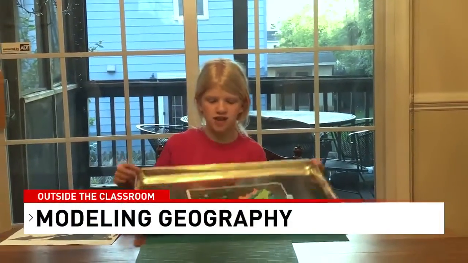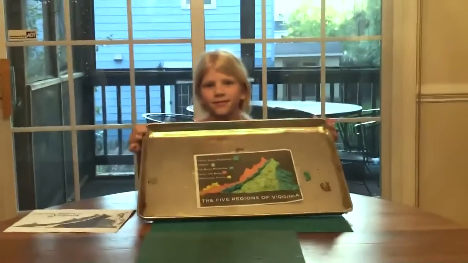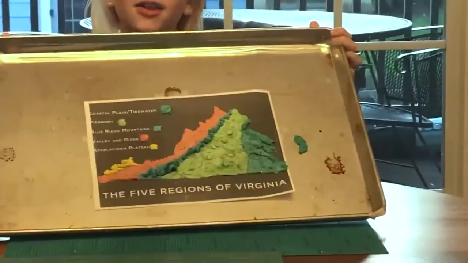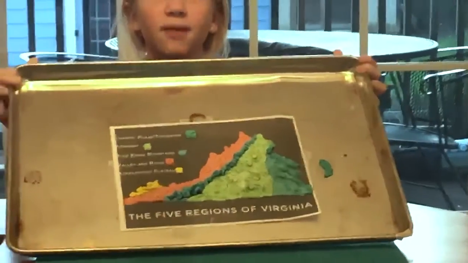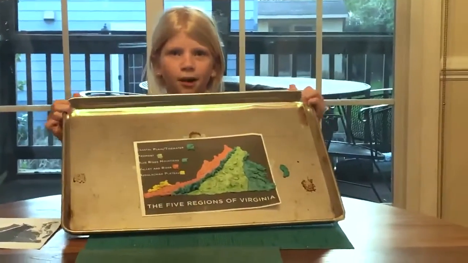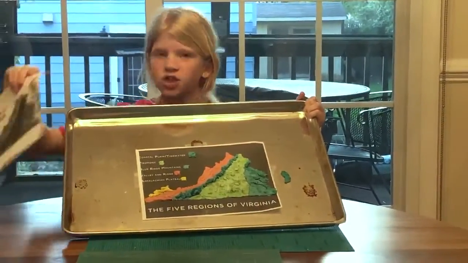Hi, I'm Lucy. I'm going to tell you about models. To show you, I made a model of the geographic features and regions of Virginia. So to do that, I made homemade Play-Doh. You might be wondering, what's the difference between a model and a picture, and which is better?